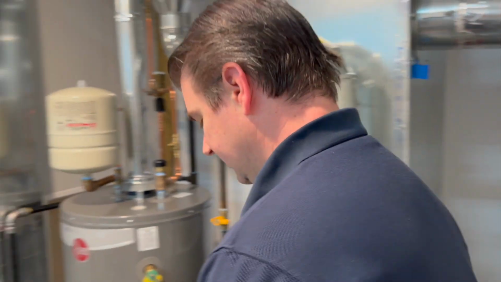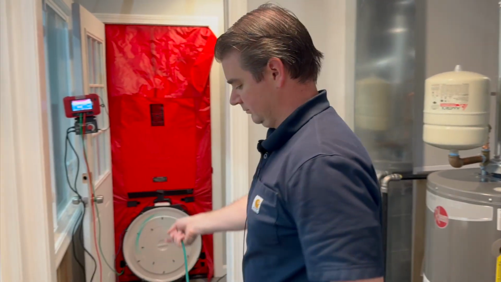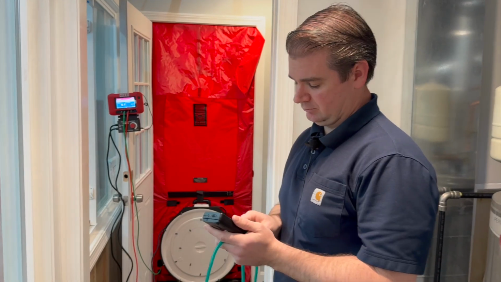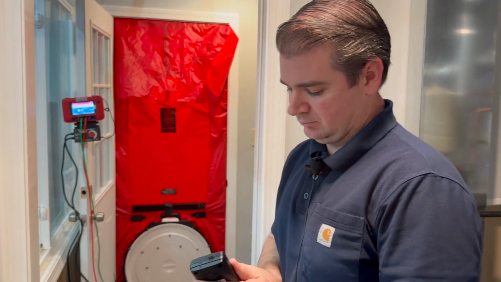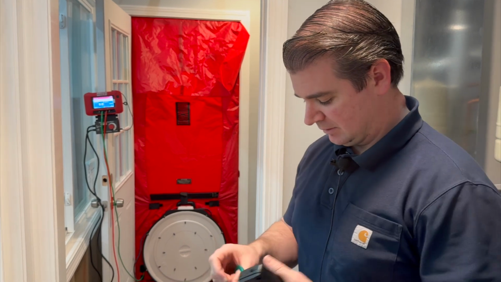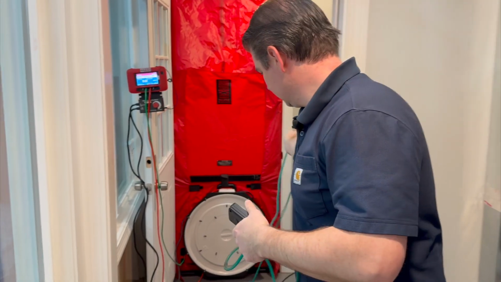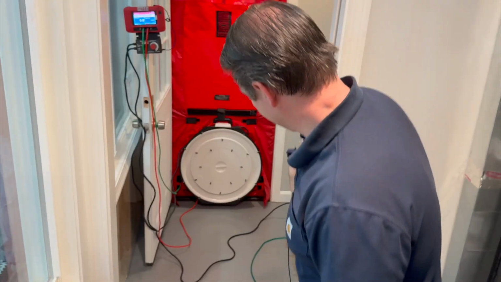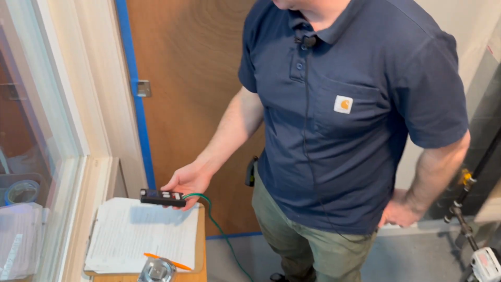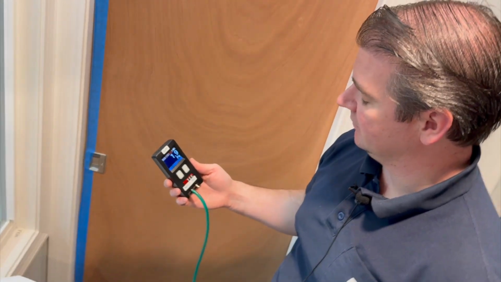Turn our air handler on. This time I'm going to put it on the input port and slide our hose under the door. Close our door. Air handler just kicked on, so we'll wait a minute for this one.